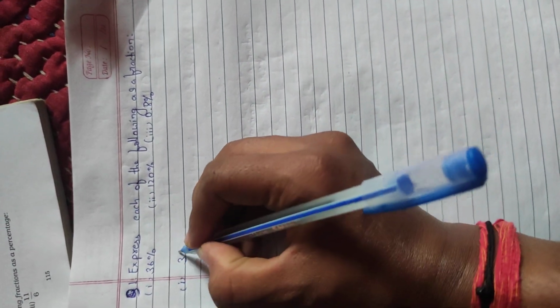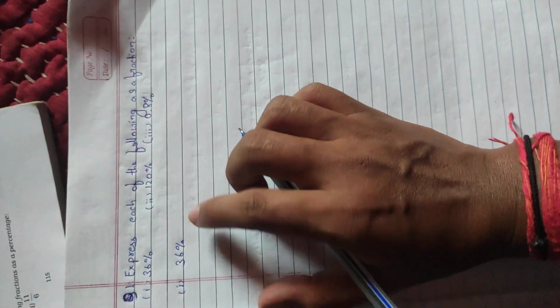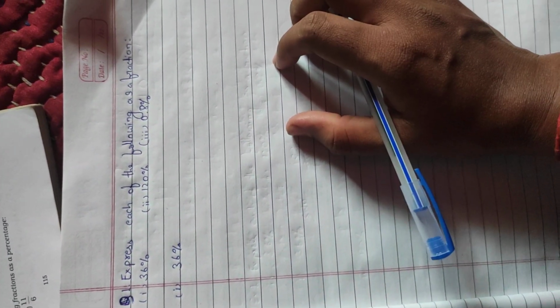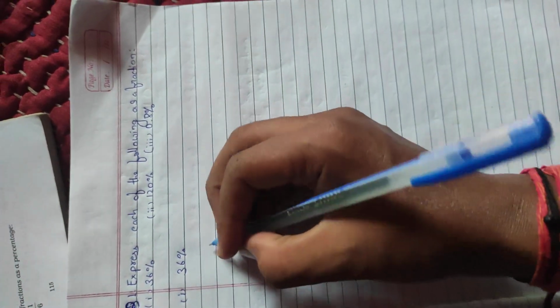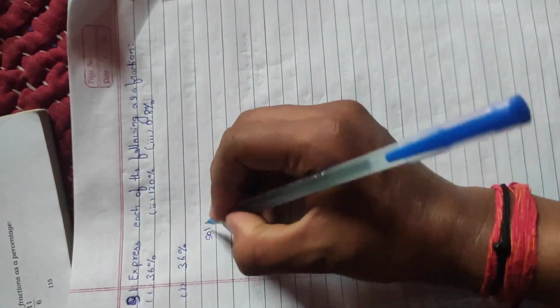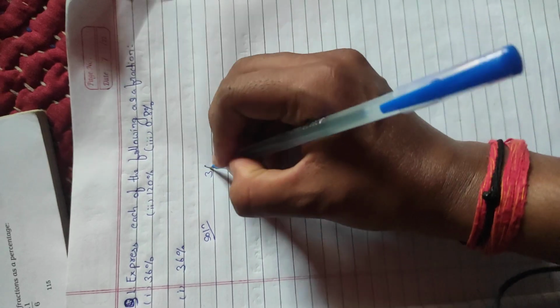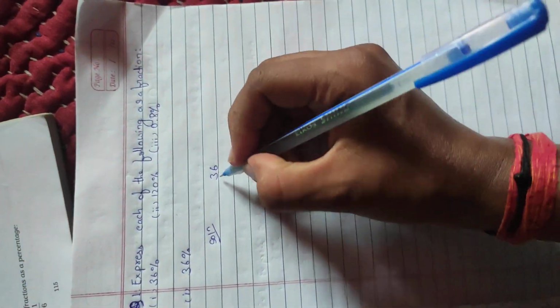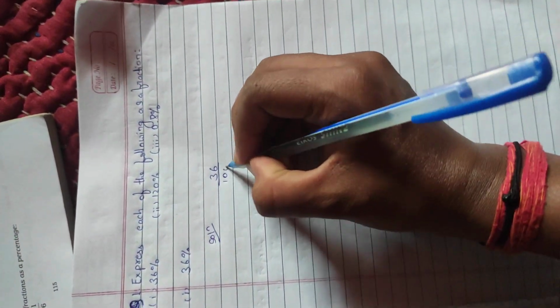The question is, express each of the following as a fraction. First is 36%. We have to convert 36% to a fraction, just like numerator by denominator. So solution: 36, we have to divide 36 by 100.